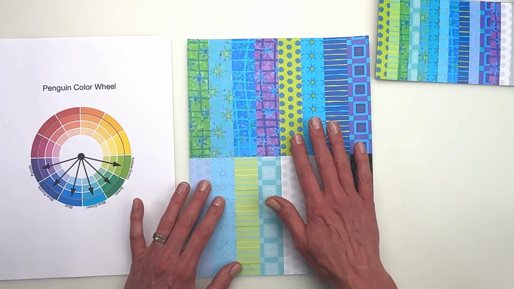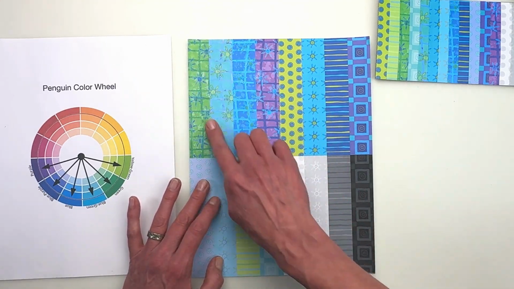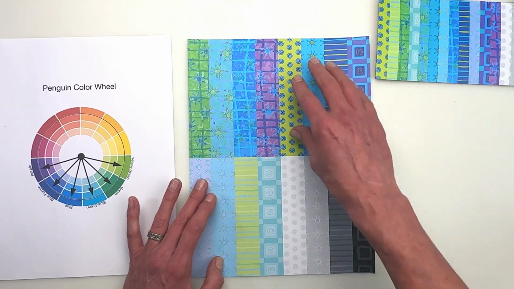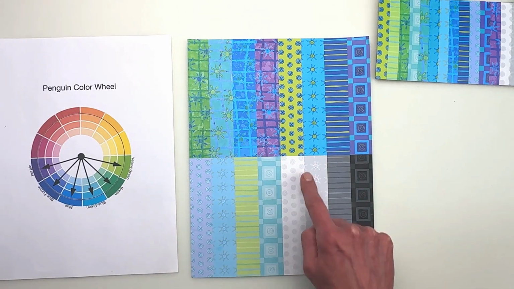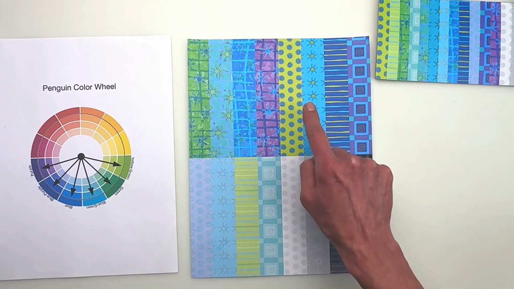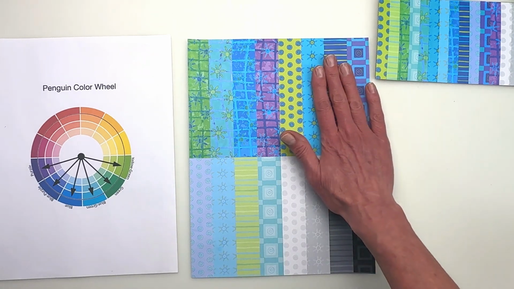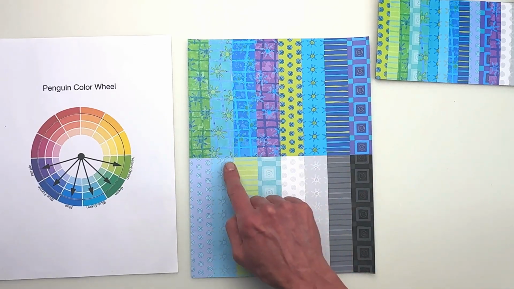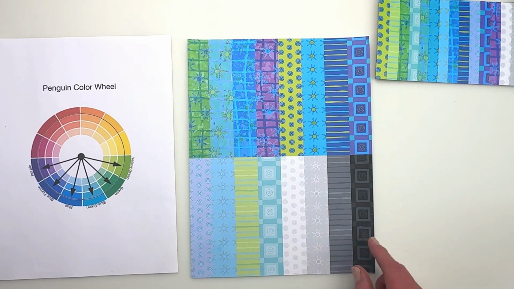color wheel. So this is set up into 4 different sections of papers. We have the painted papers here, and then 3 sections of pattern papers. You can see that the same patterns are used in each of these 3 boxes. These are the darker value, meaning the darker colors, the lighter value papers, and then the grayscale papers.